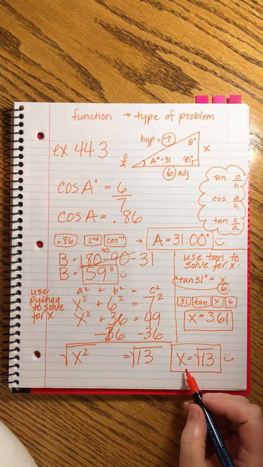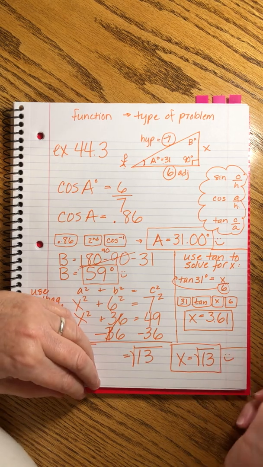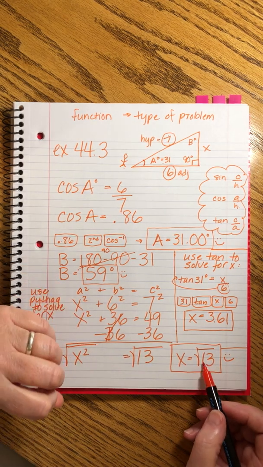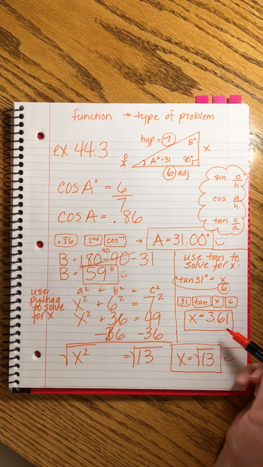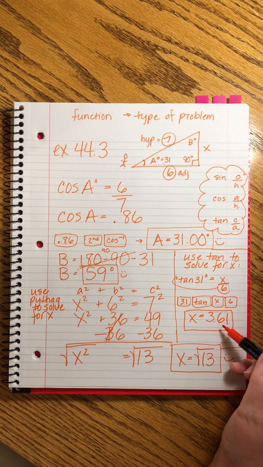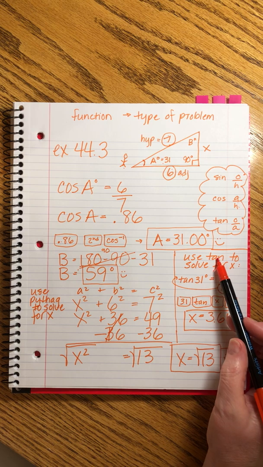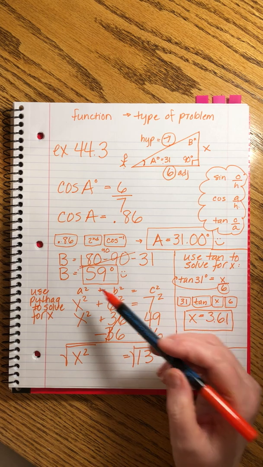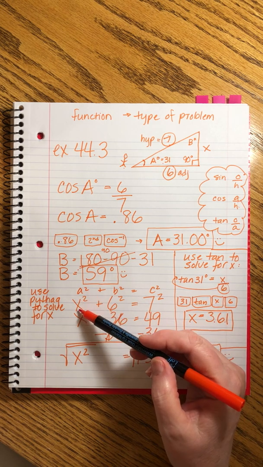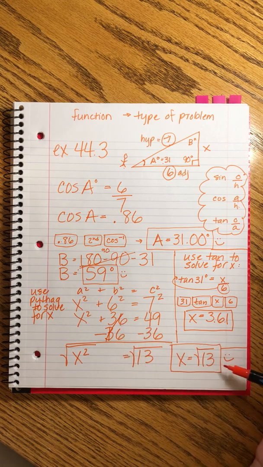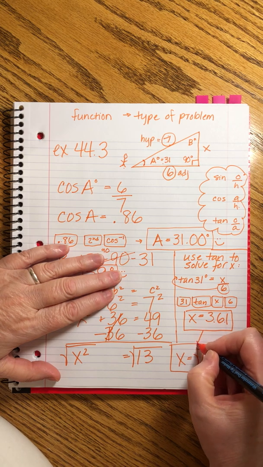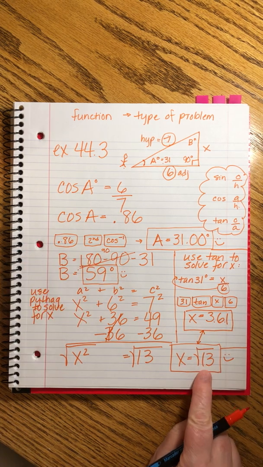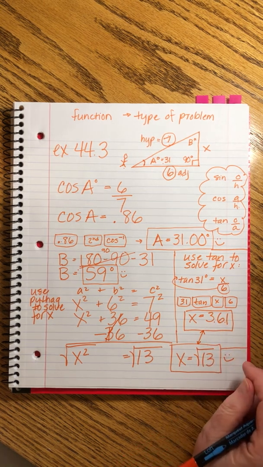Now, did we get the same answer for both parts? That's our question. If you take 13 and hit the square root button on your calculator, you should get 3.61. If you use a trig function, your answer will come out in a decimal. If you use Pythagorean Theorem, you don't need a calculator, but your answer will come out in a radical. All right? These two numbers are the same. Check and make sure, right? Find the square root of 13 and see if it's not 3.61.